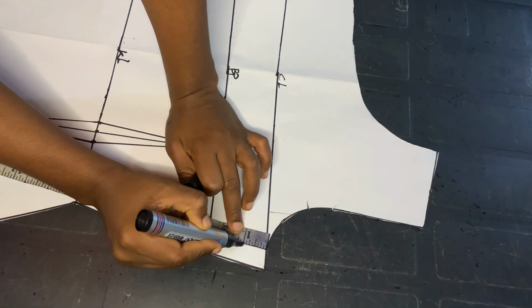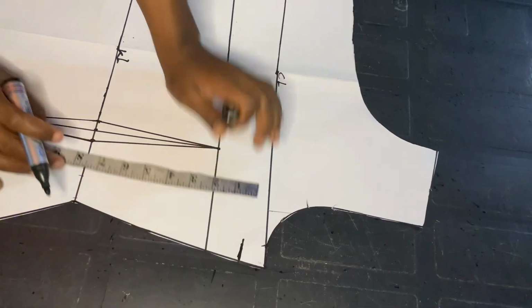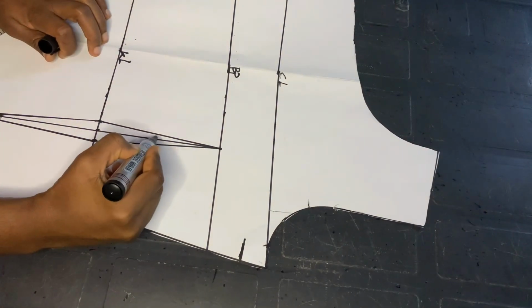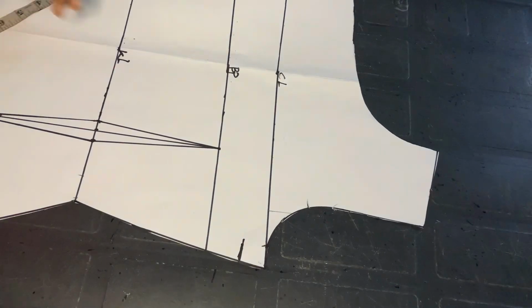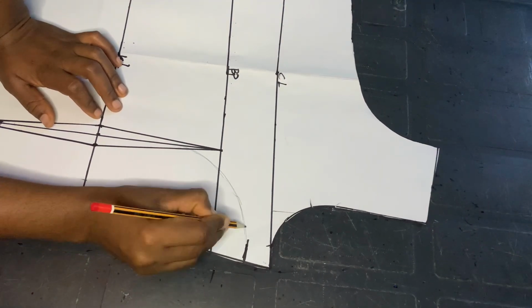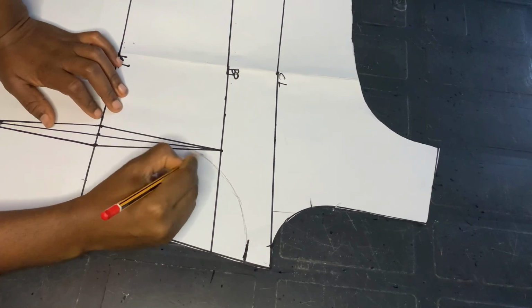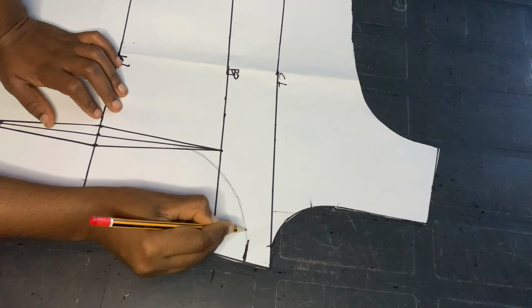Then on this chest line, from the chest line, I'm coming down by 1 inch. Then I'll curve it to meet with that leg. I'm still using this dart leg as a guide, despite the fact that I've eliminated my dart, but I'm still using it as a guide. After using my pencil to curve it the way I want, I'll use my marker pen to make it more visible.